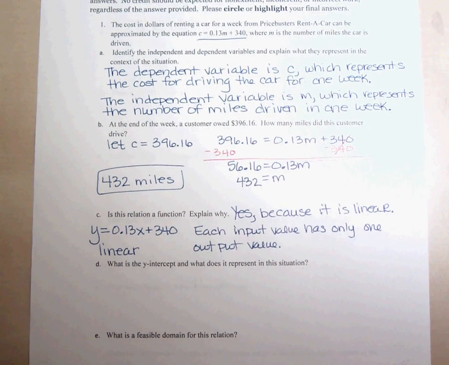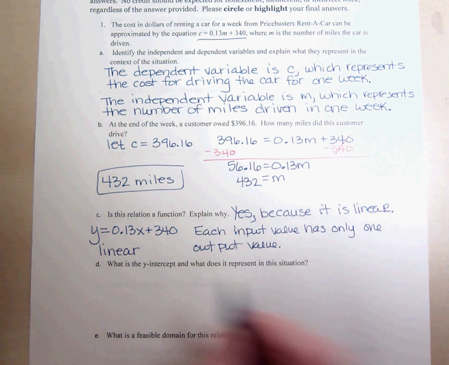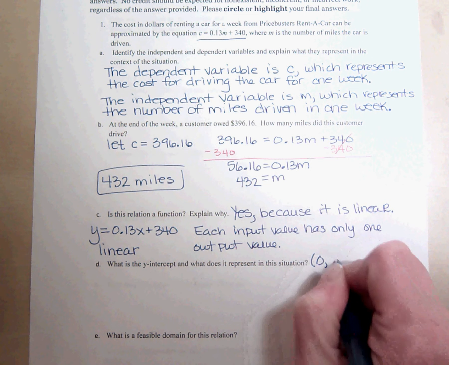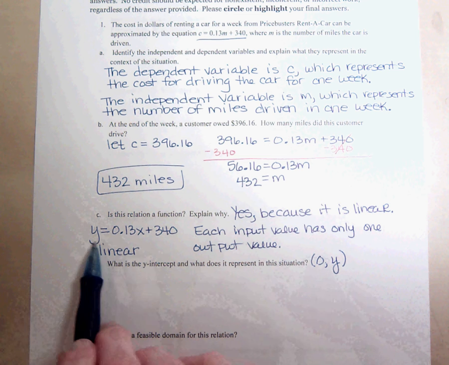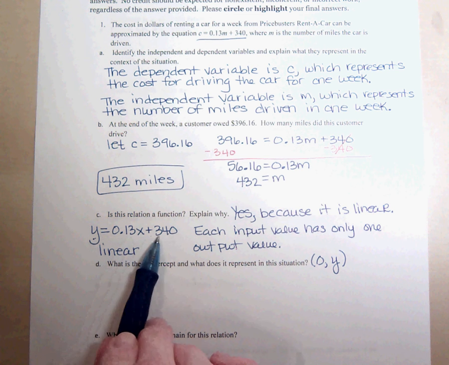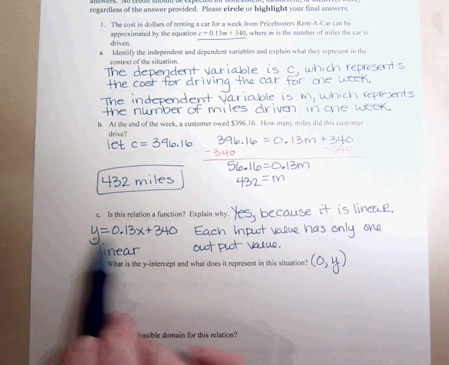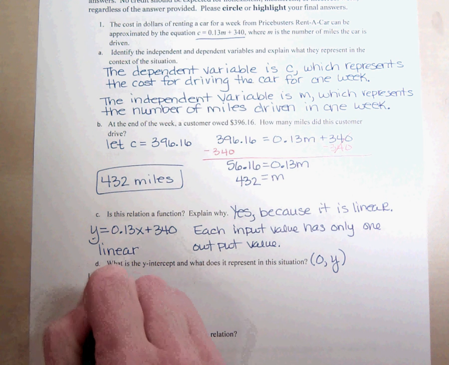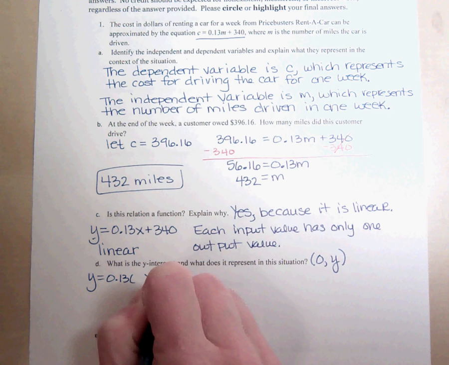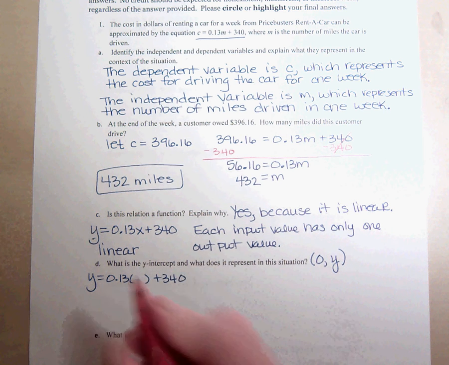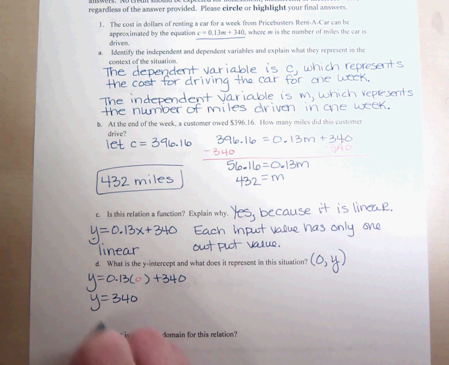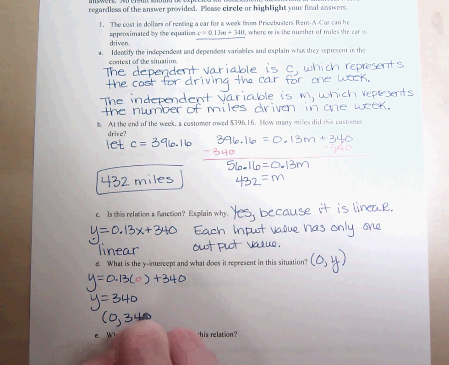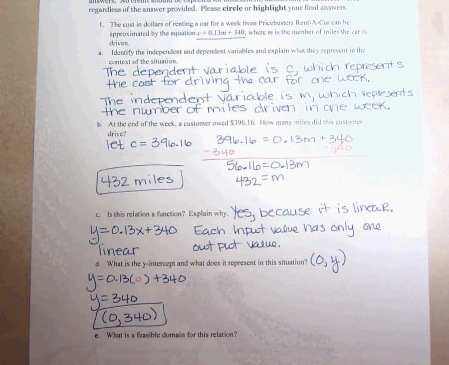Alright, part D, what is the y-intercept? So the y-intercept is going to be the ordered pair (0, y), or you could think of it as (0, C). But if you think about it as y equals 0.13x plus 340, we're trying to figure out what the y value is when x equals 0. So if we replace the x with 0, y equals 340. So the y-intercept is the ordered pair (0, 340).